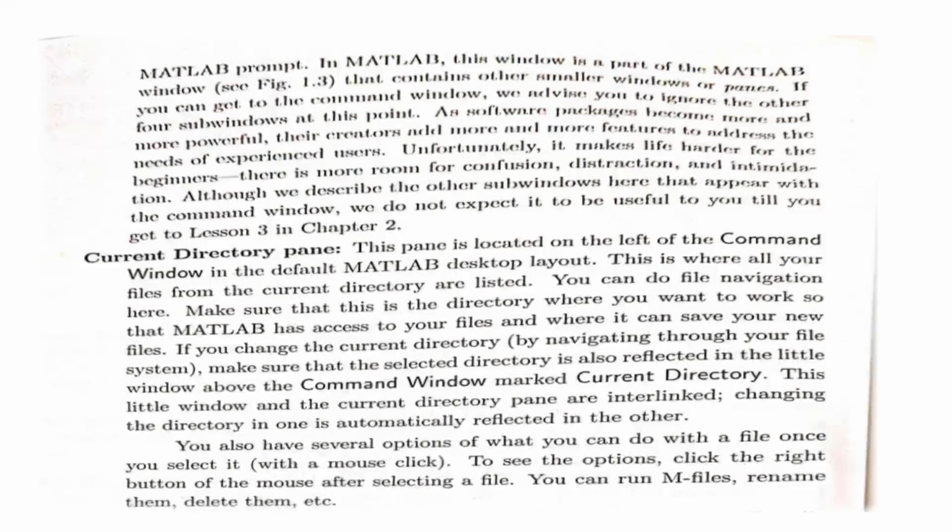You also have several options of what you can do with a file once you select it with a mouse click. To see the options, click the right button on the mouse after selecting a file. You can run M files, rename them, delete them, etc.